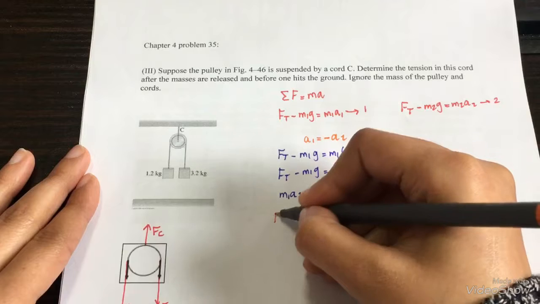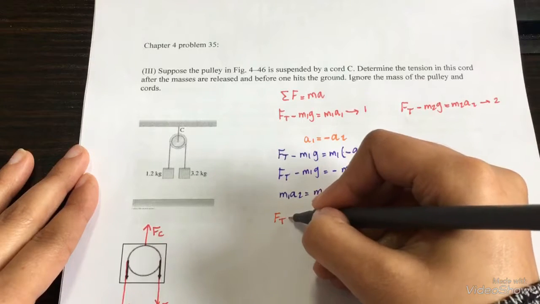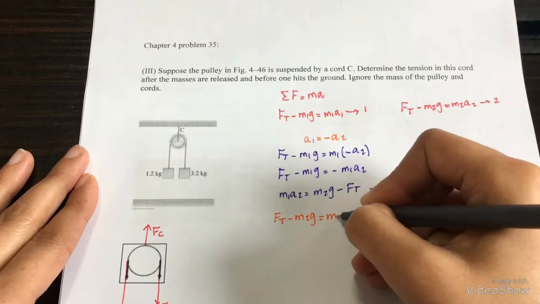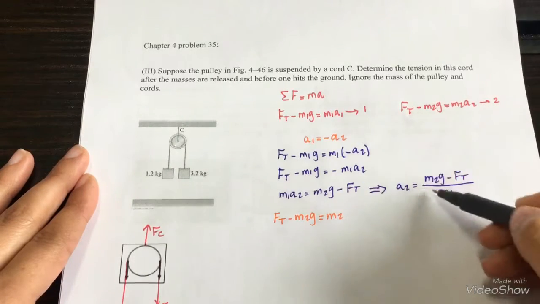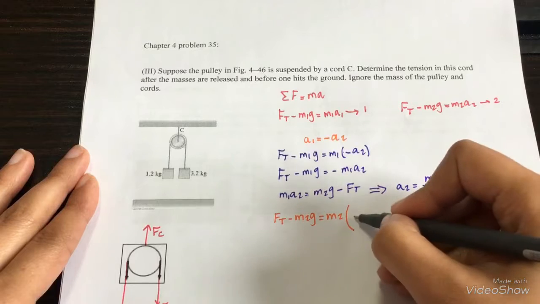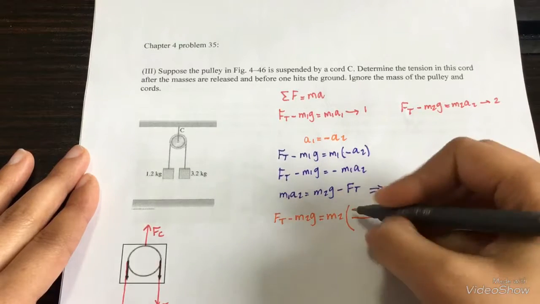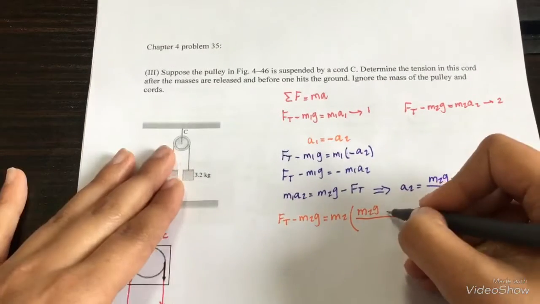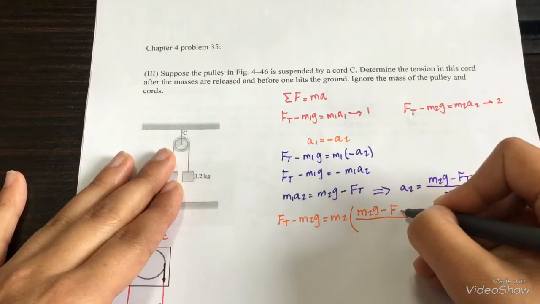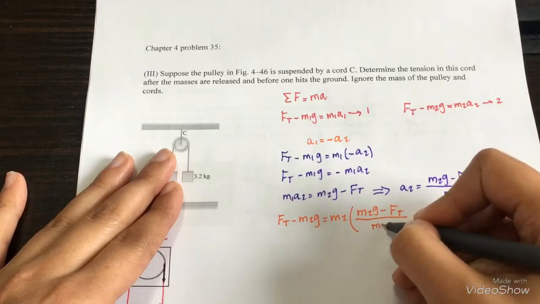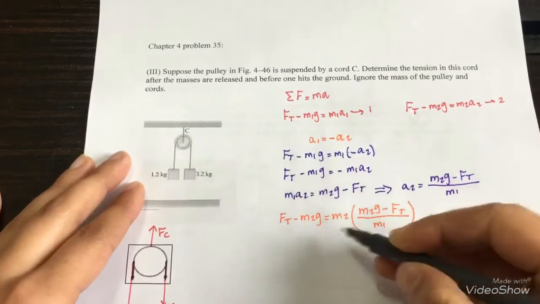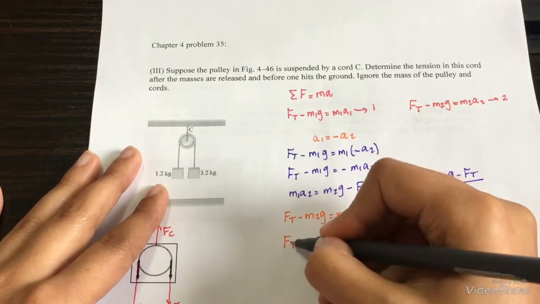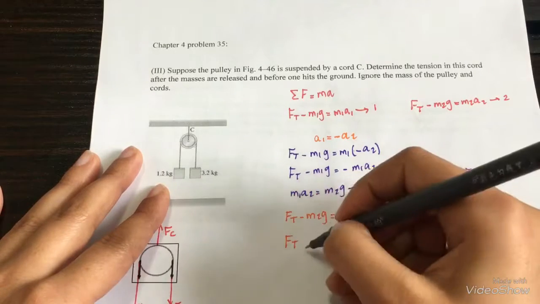Take the second equation: tension force minus m2g equals m2 times acceleration 2, which is m2g minus Ft over m1. Multiply, simplify as much as you can, and then we are going to solve for tension force.